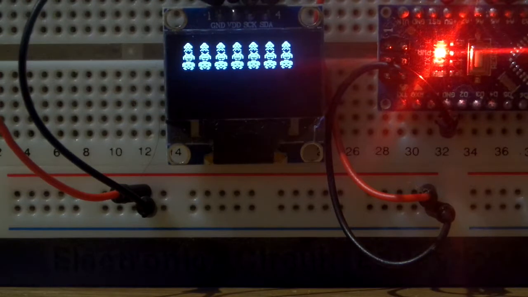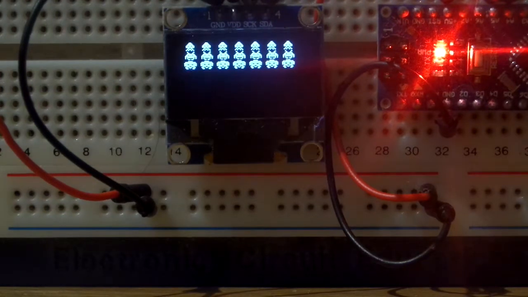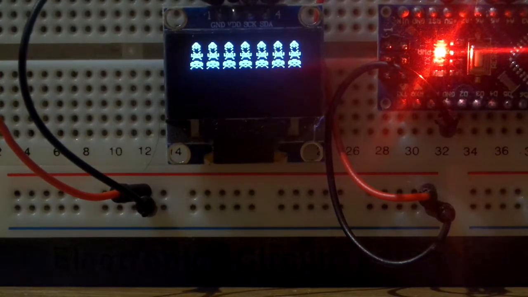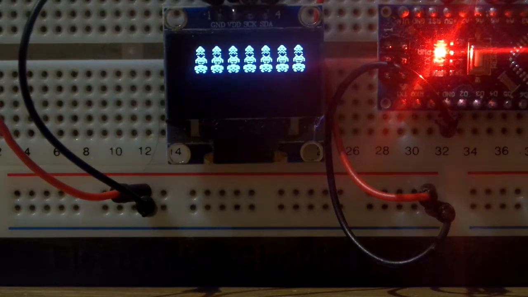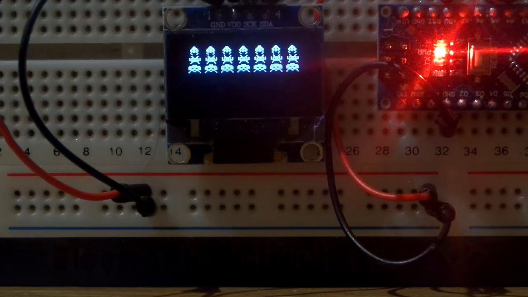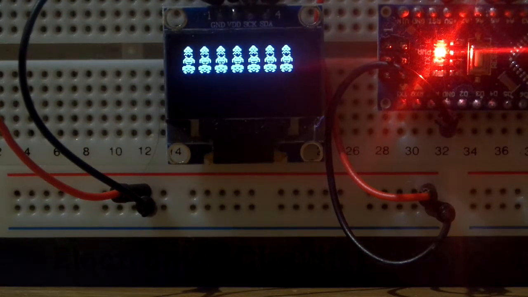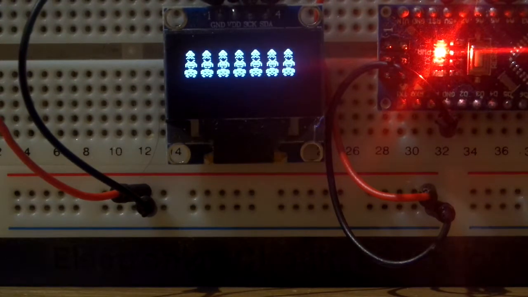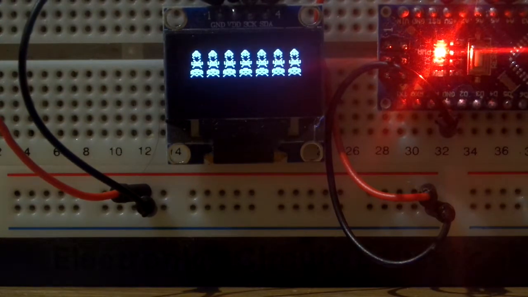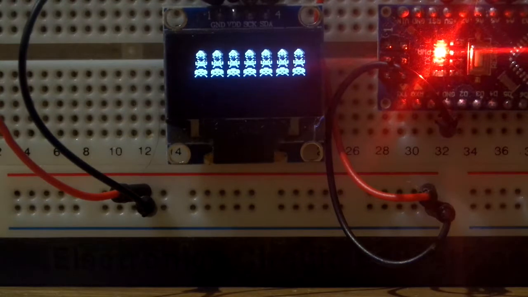And there we go. As you can see, they're no longer static, they're moving across to the right hand side of the screen, fully animated. When they get to the right hand side of the screen, they drop and start moving back to the left. And if you watch a second, when they get to that side, they'll drop again and go backwards and forwards like that, dropping a little bit each time, just like the original arcade did.